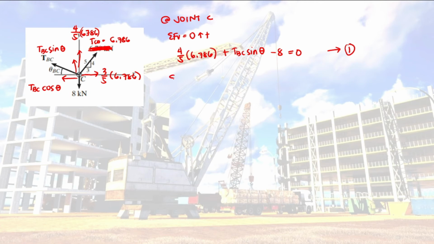So this would be our first equation. Then the other one, summation forces horizontal, 0, right positive. We would have the TBC cosine theta, so this is negative because it is going to the left. Then we have here yung 3 over 5. So 3 over 5 times 6.786. So this is positive going to the right. Then what else? Ayan, no more horizontal forces. So this is just equal to 0.